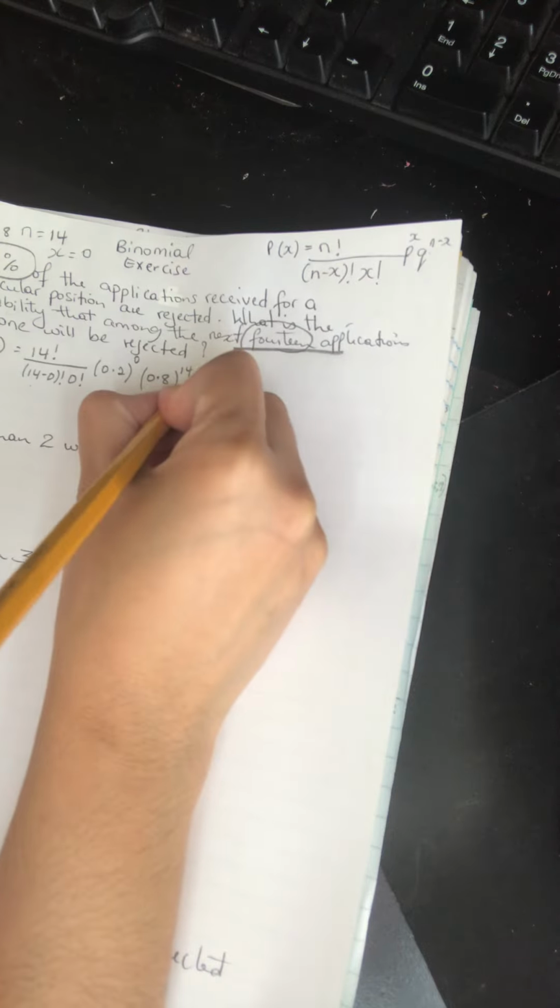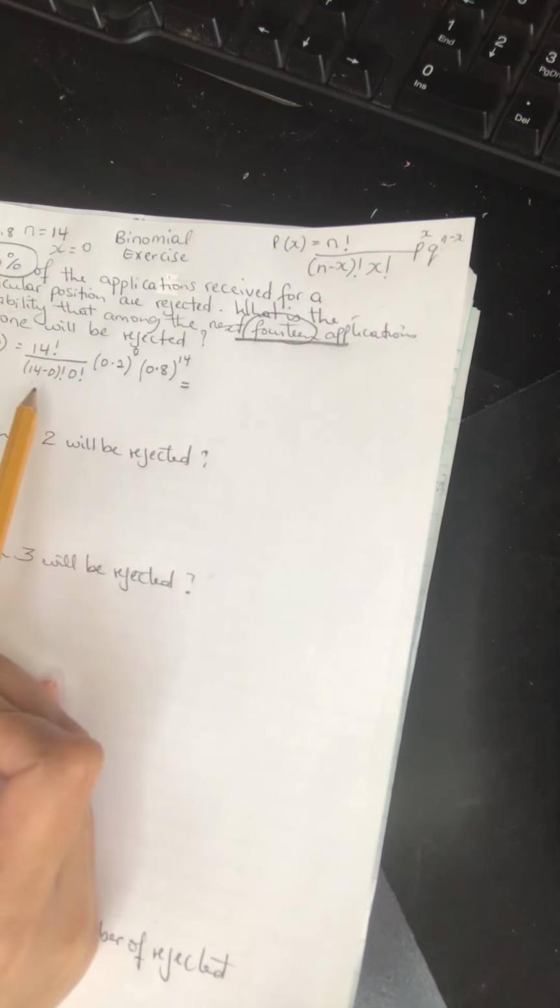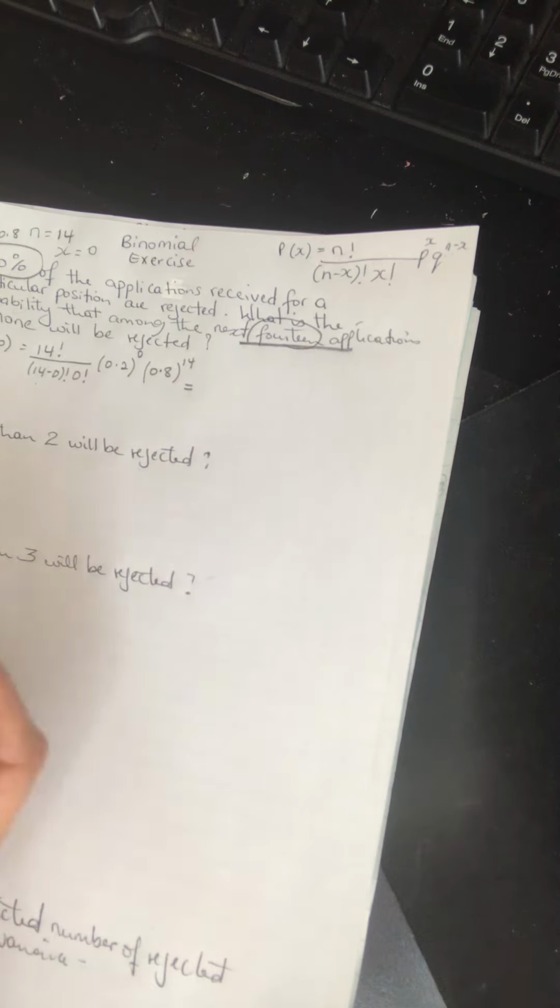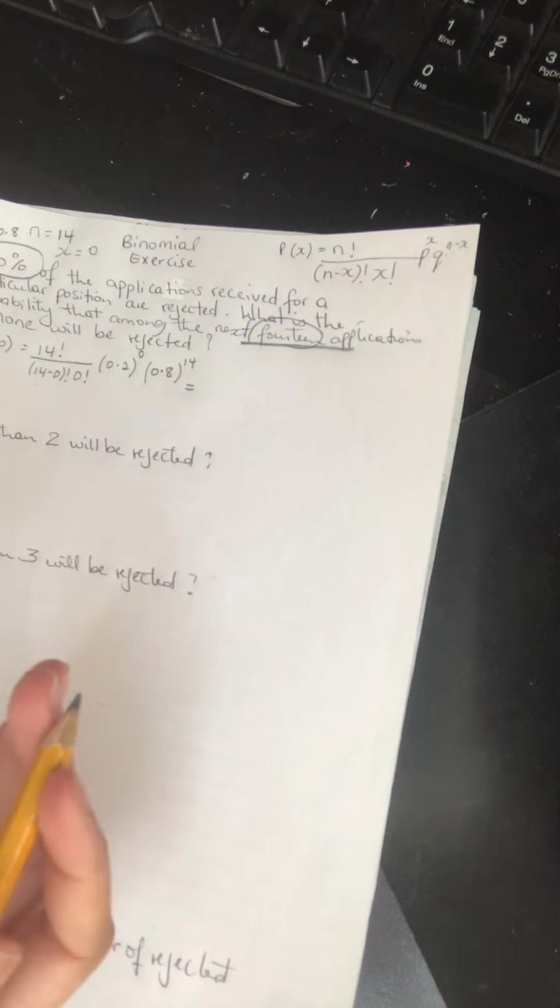Now, let's break this down. I mean, you could put this into a calculator and get an answer. But if you really want to know how you come up with an answer, we're going to break it up into little terms. So what is 14 factorial? Before we go to 14 factorial, what would 1 factorial mean? It would be 1. What about 3 factorial? It would be 3 times 2 times 1. 4 factorial would be 4 times 3 times 2 times 1. So 14 factorial will not be any different.